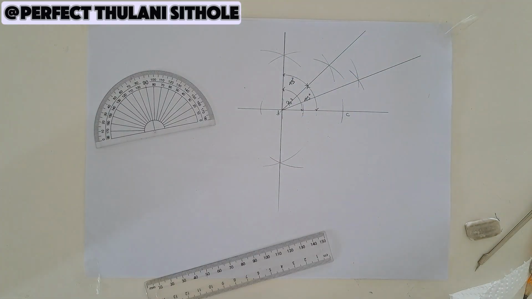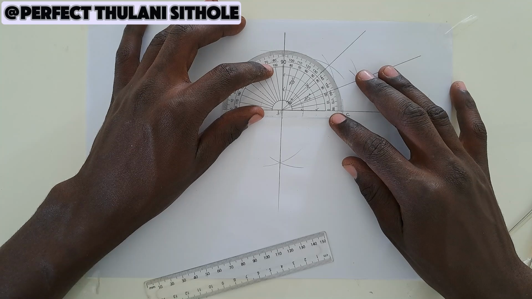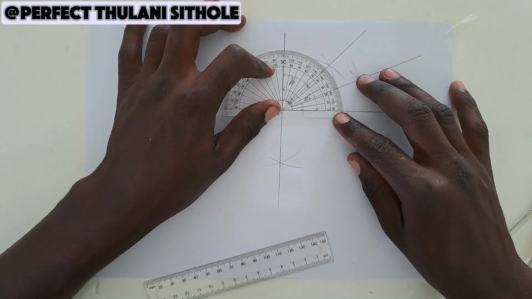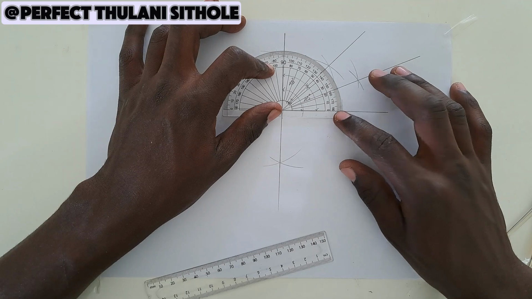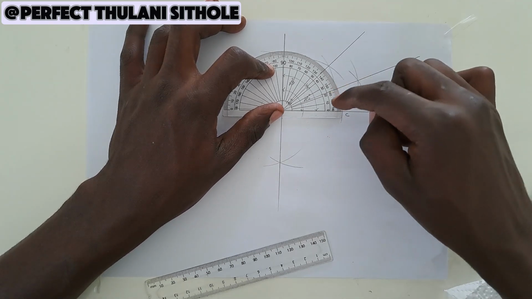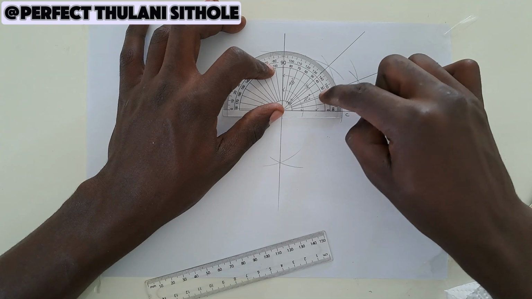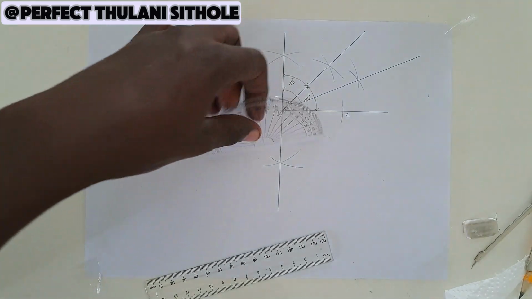Something like this. And to verify, you put your protractor at point B and start counting. As you can see, this is 22.5, and this is 10, 20, 30, 40. This is 45 degrees.